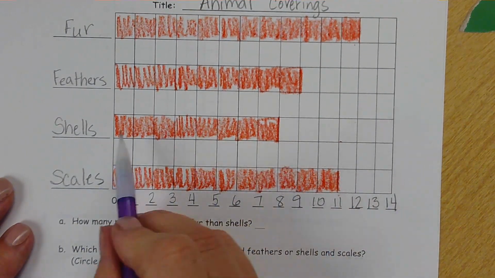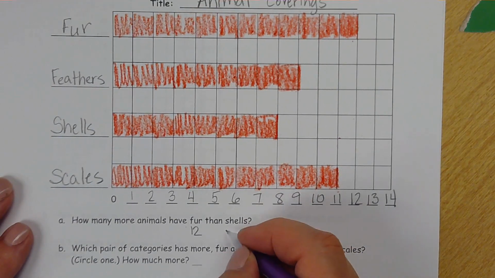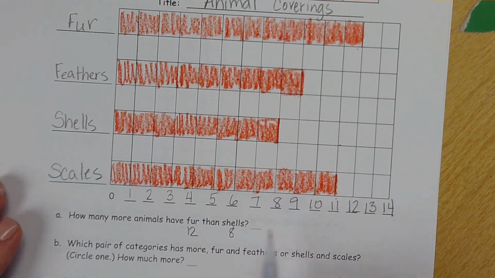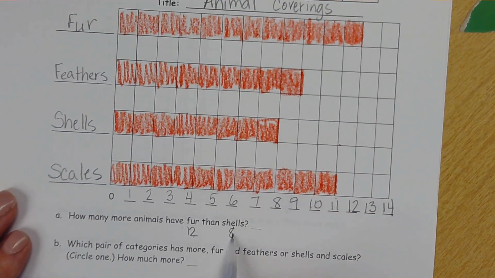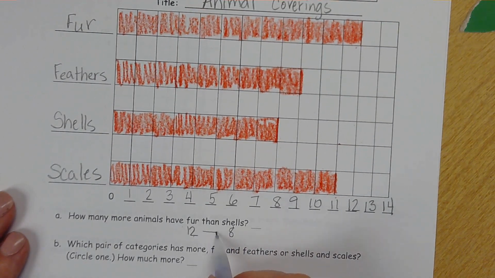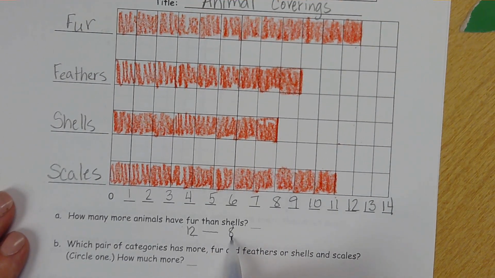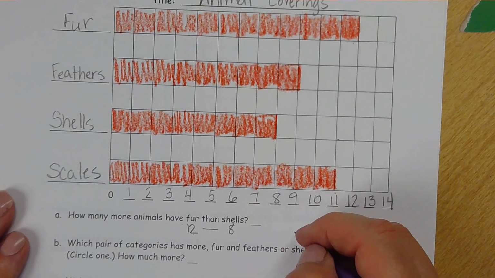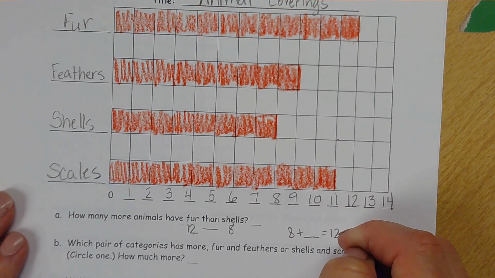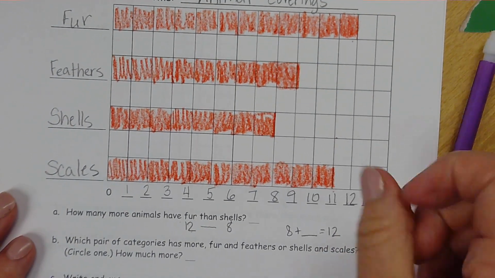Animals that have shells, that's 8. How many more is 12 than 8? Well, we can subtract 12 minus 8, or we can count up from 8. 8 plus something equals 12. So I have 8.